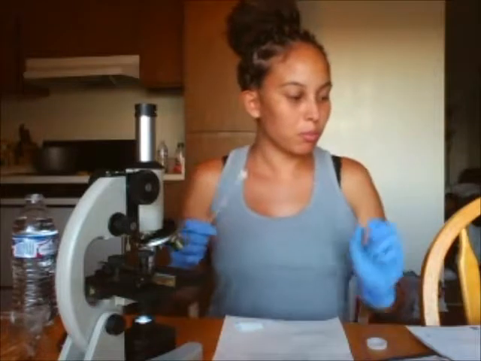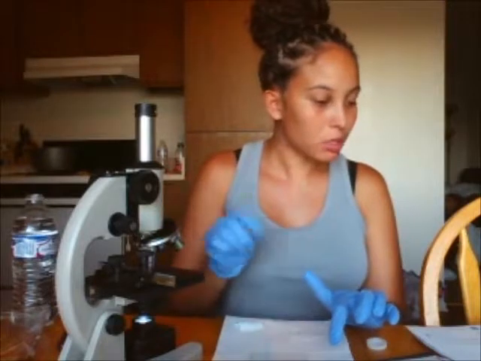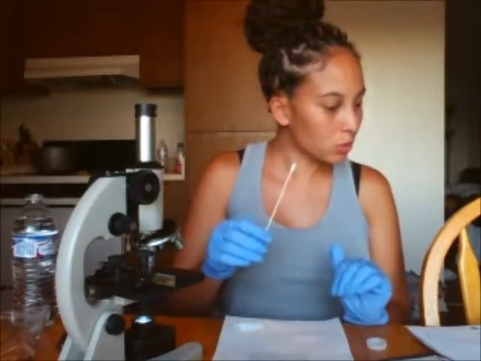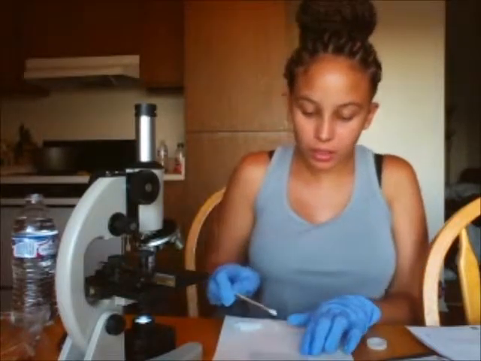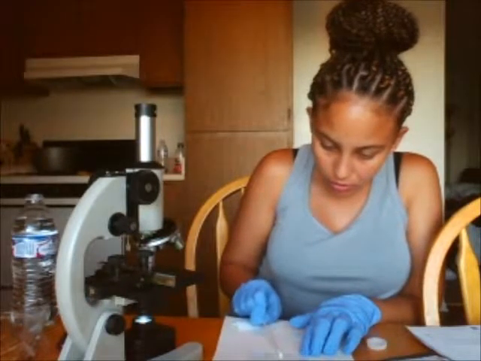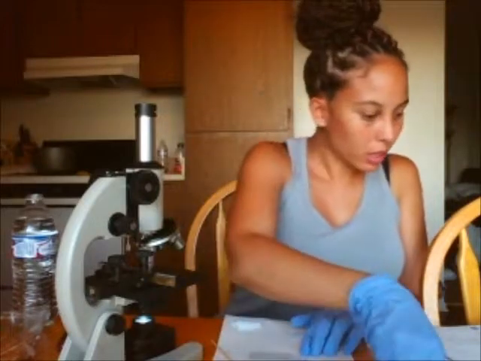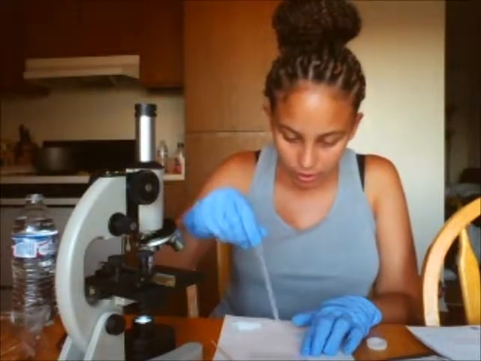Okay, I am now on exercise 3, which is wet mount slides. The first one is going to be from my cheek. So I have my swab here. My slide is right here along with my cover slip. So it says to take this and scrape from my cheek, and then to smear it on the slide. Then to take my dropper of distilled water and add just a drop on it.